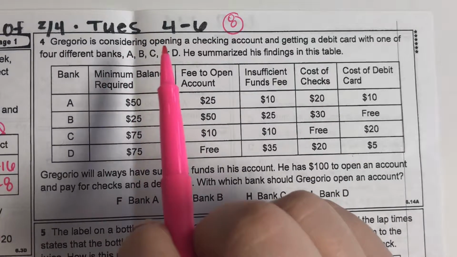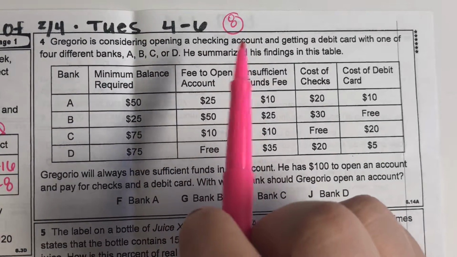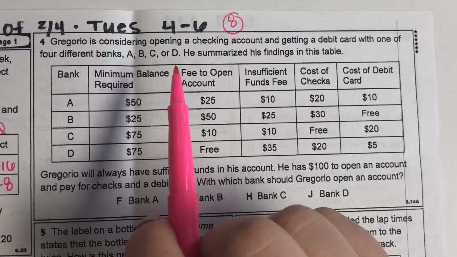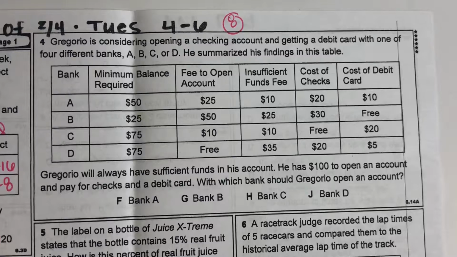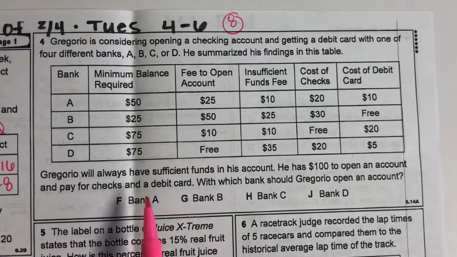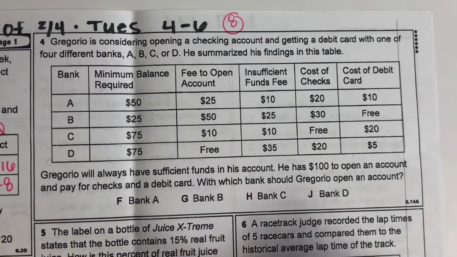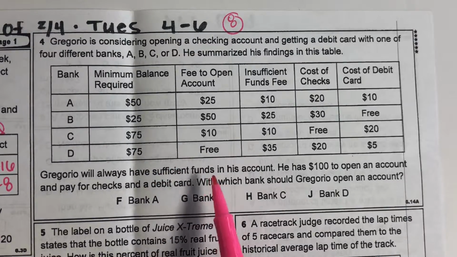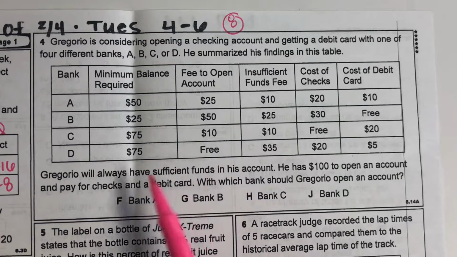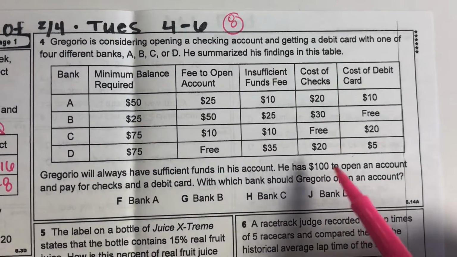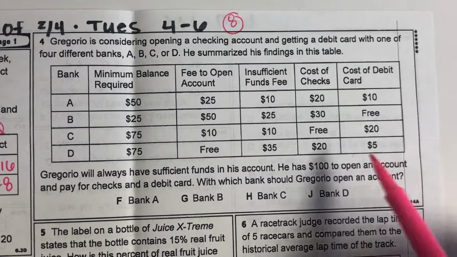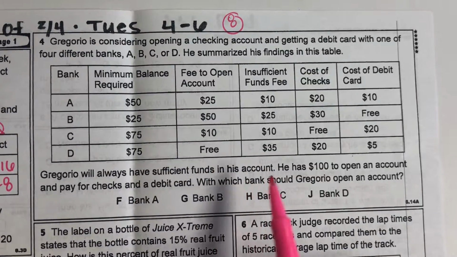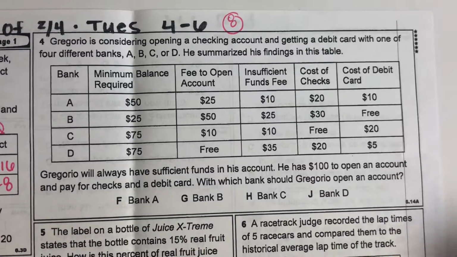Greg is considering opening a checking account and getting a debit card with one of 4 different banks, A, B, C, or D. He summarized his findings in this table. Greg will always have sufficient funds in his account. Okay, that just means he's never going to not have money in his account, or he's never going to go negative. He has $100 to open an account and pay for checks and a debit card. With which bank should Greg open an account?